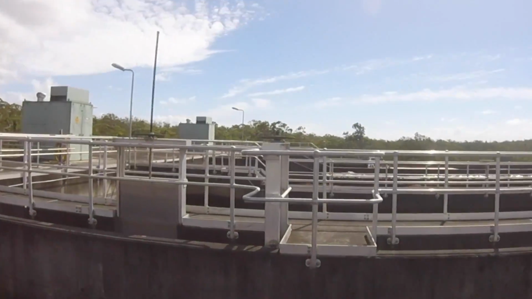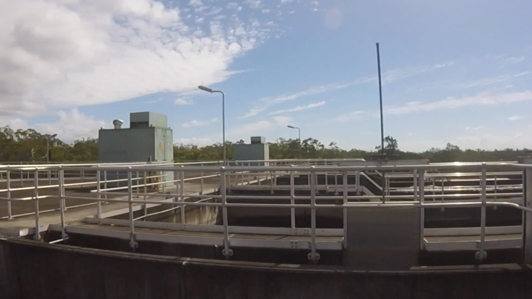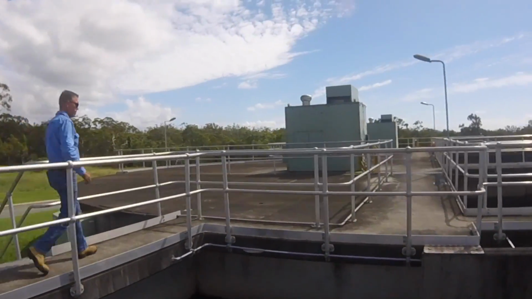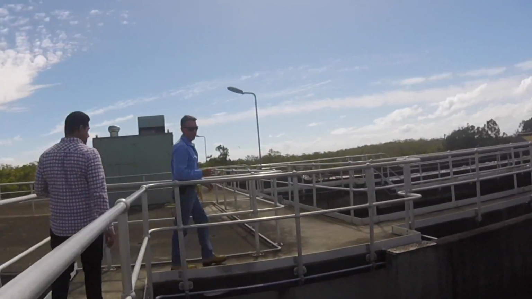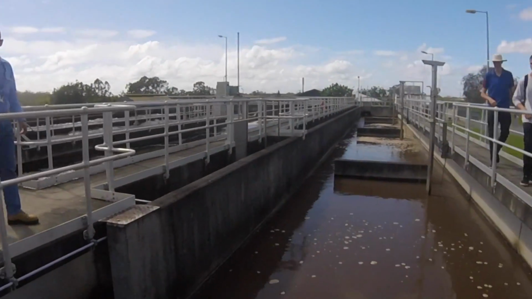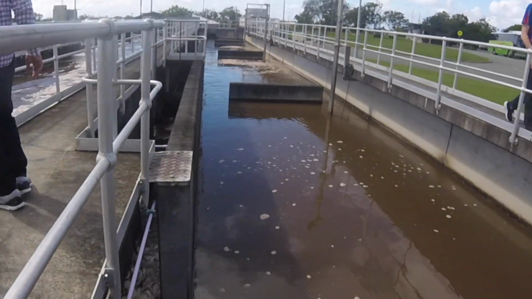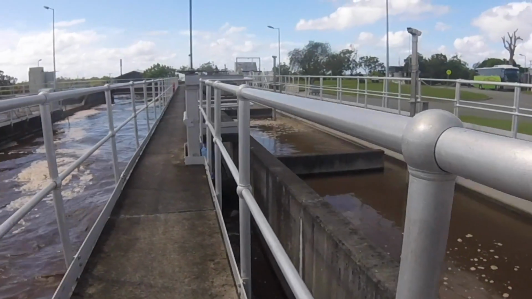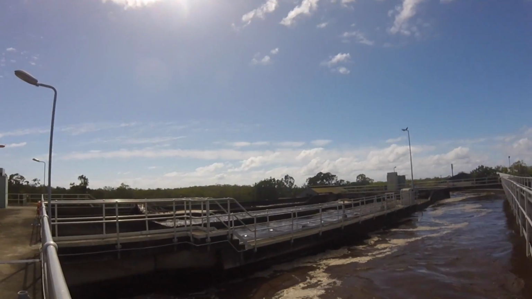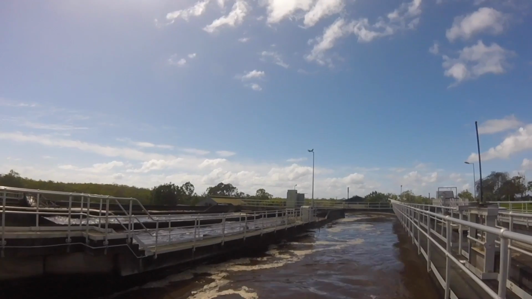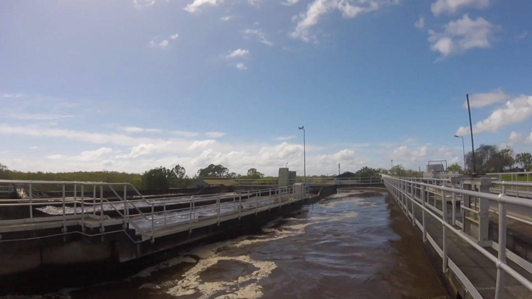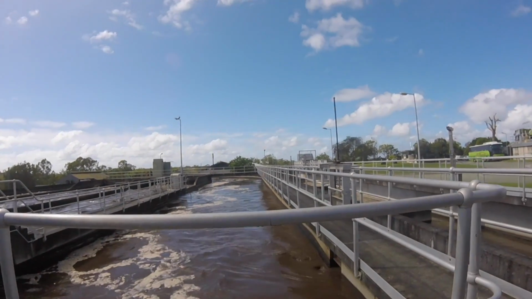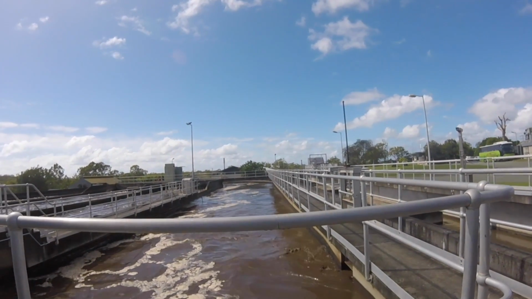Following preliminary treatment, the water flows into the anaerobic chamber where enhanced biological phosphorus removal is achieved. The main principle here is the enrichment of polyphosphate accumulating organisms, or PAOs. The alternating aerobic and anaerobic conditions allow the PAOs to store phosphate as intracellular polyphosphate. Phosphorus removal is achieved by separating the PAO biomass from the waste-activated sludge stream later in the process.